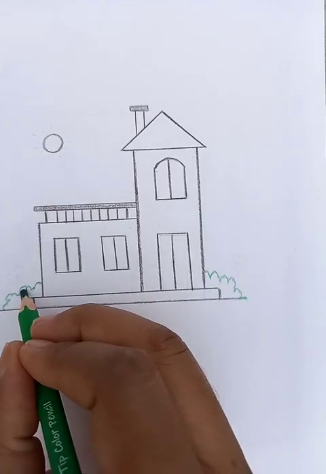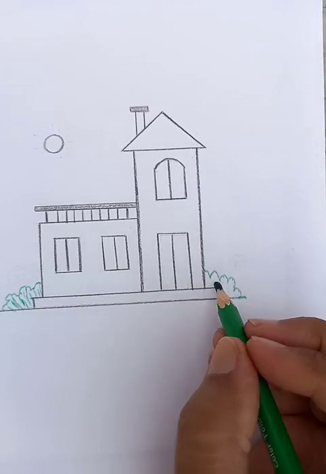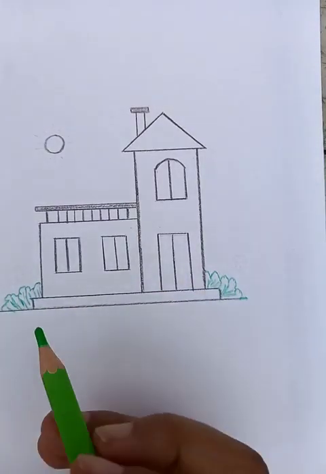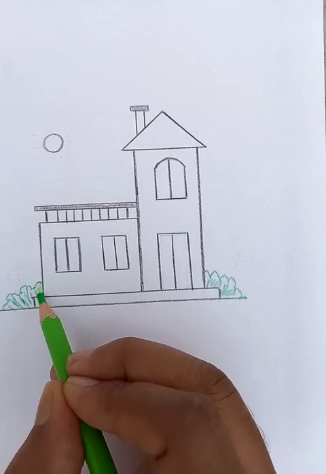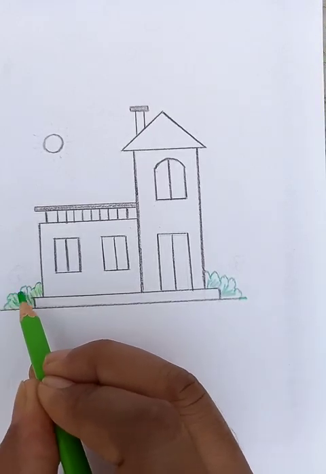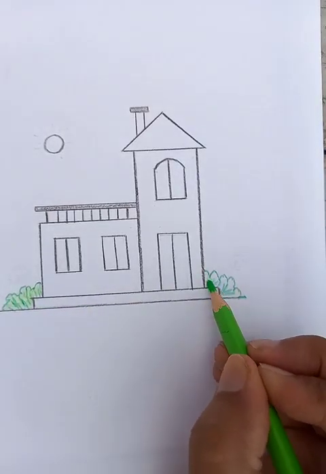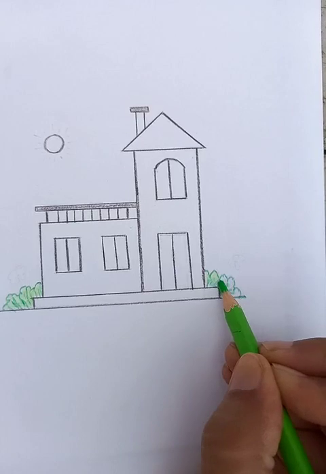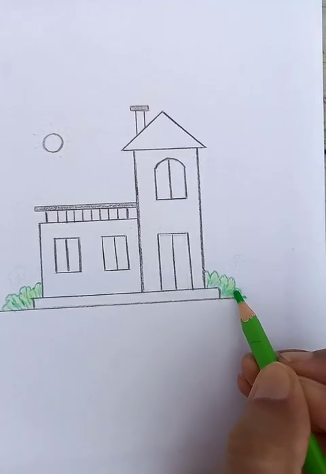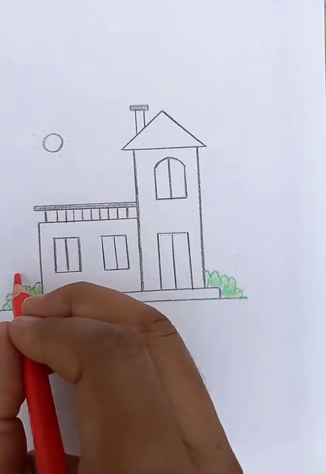All right, so you can see the green color, the grasses are green. Now let's put some light green around the bush. All right, you can see some red flowers here.